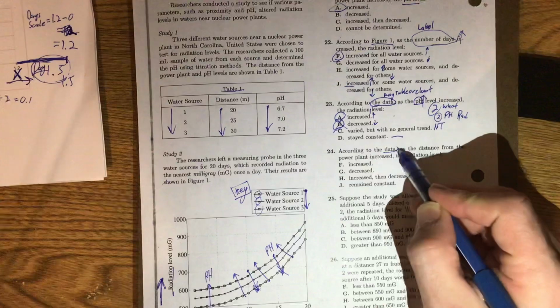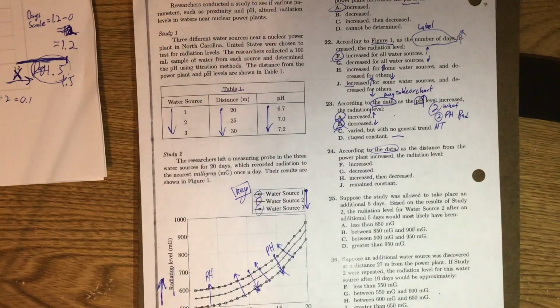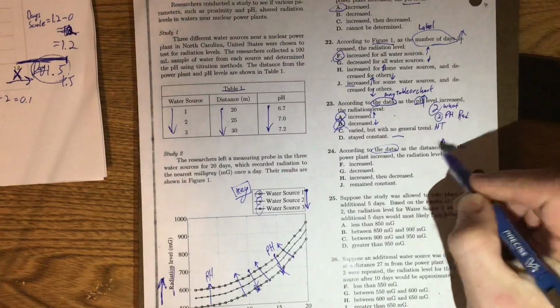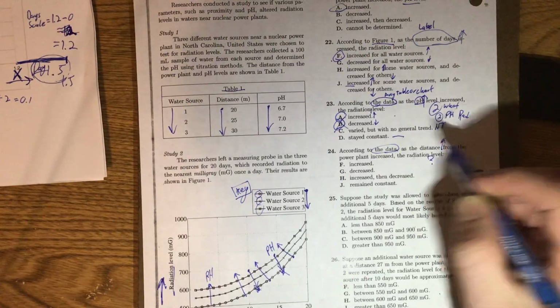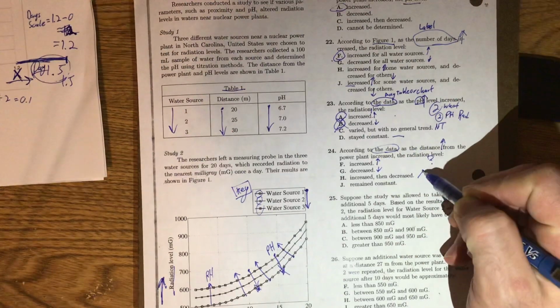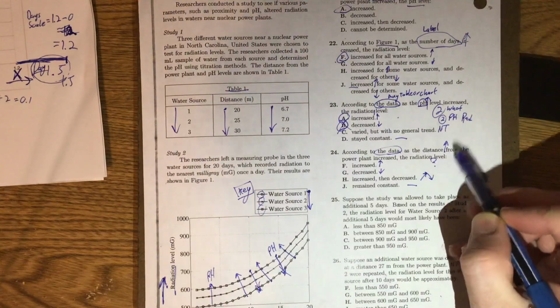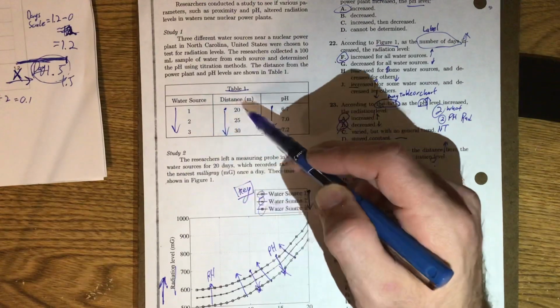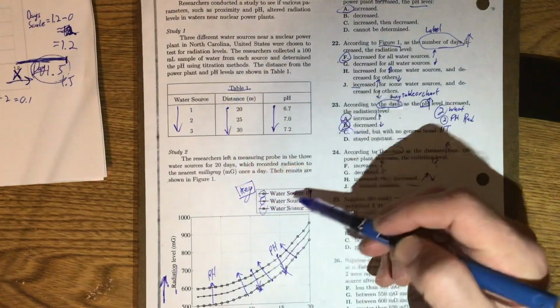According to the data, as the distance from the power plant increased, does the radiation level increase, decrease, increase then decrease, or remain constant? We remember how we're relating this table through the water source.